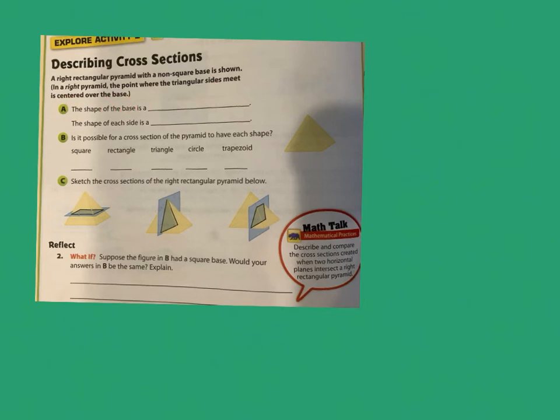What is the shape of the base, the butt that this is sitting on right there? They even said a non-square, so it's a rectangle. And then the shape of each side. There's a side, there's a side. What shape is each side? Right, it is a triangle. So now they ask us, what do you think?